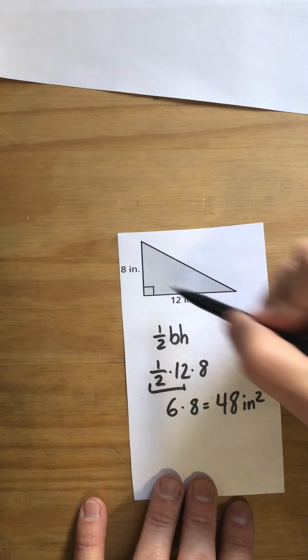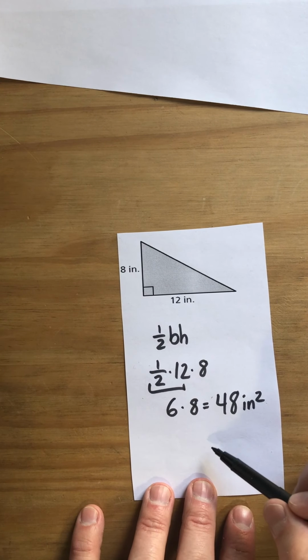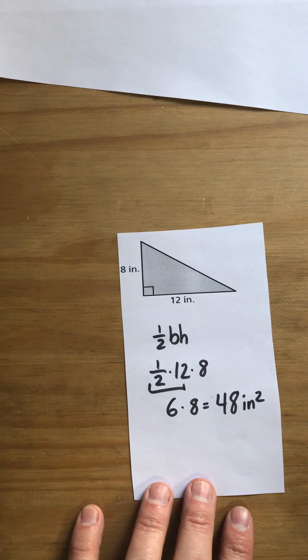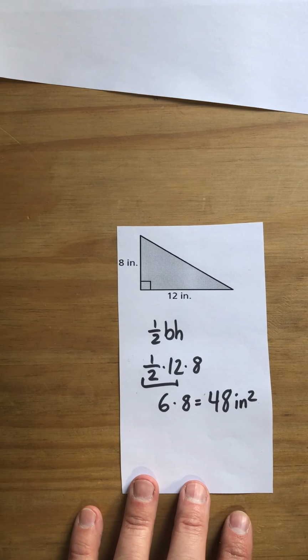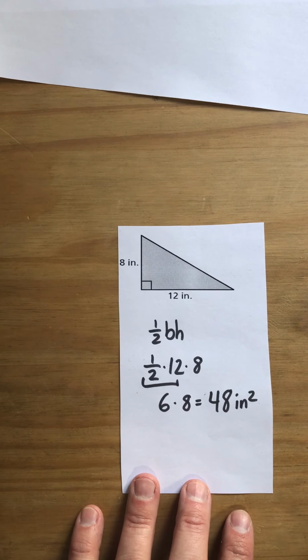If someone had just multiplied the 8 times the 12 and gotten 96, that area is twice as big as it should be, and that is a common mistake students make when finding the surface area of a triangular prism: they forget those triangles need that unique formula.